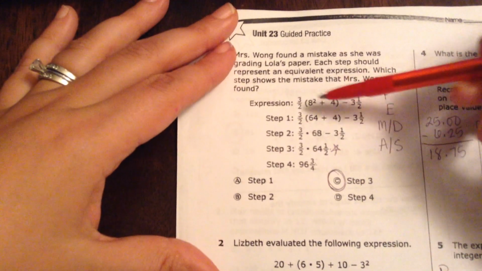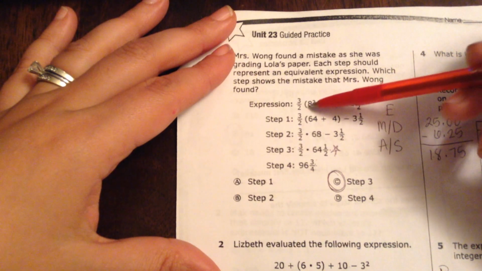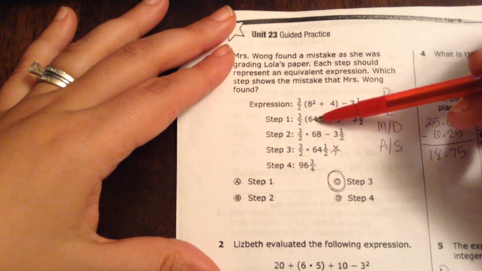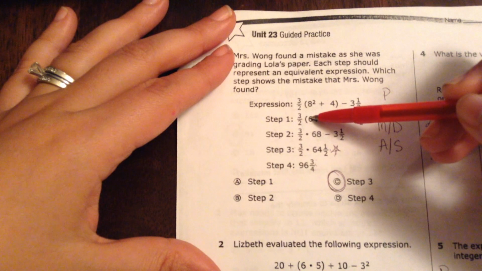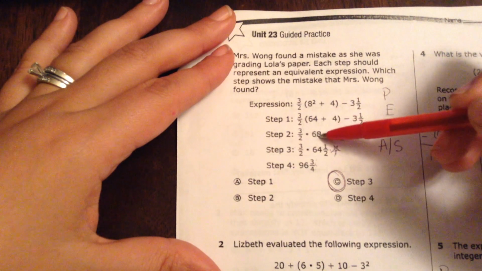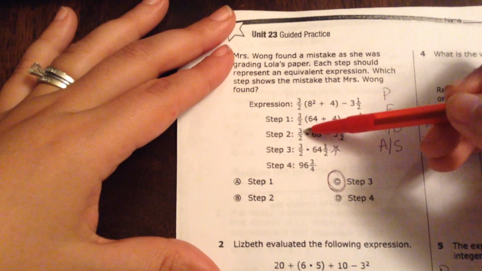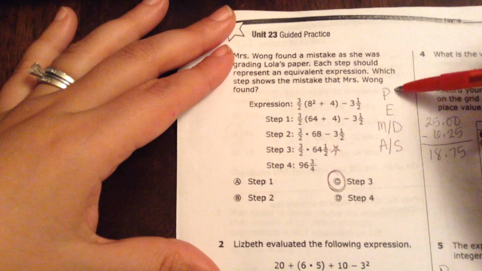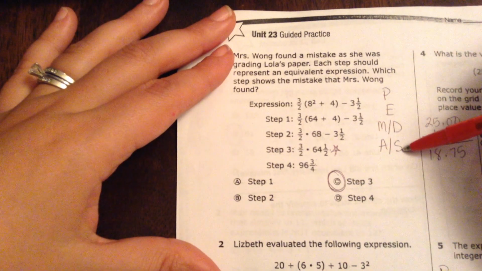So if I start here, I'm going to start with the parentheses. 8 to the second power, that's 8 times 8, which is 64, that's right. Okay. Then we add. 64 plus 4 is 68, that's right. Then from here, this is multiplication, this is subtraction. So if I look at my answers here, I know that multiplication comes before subtraction.